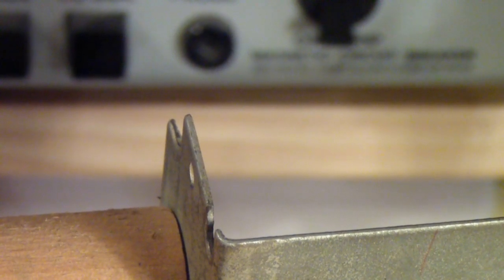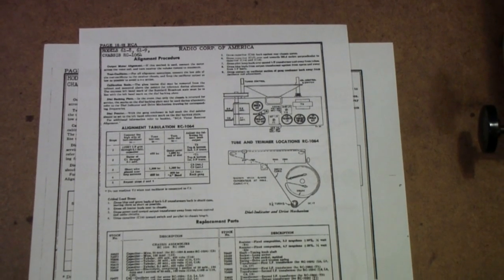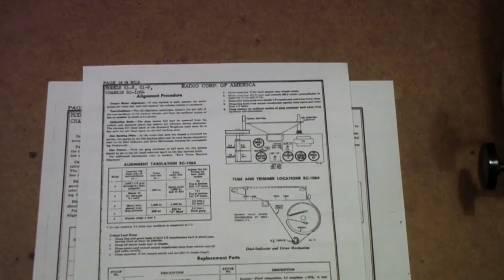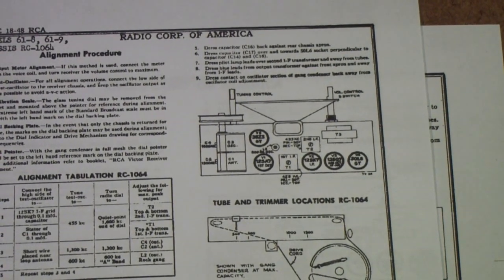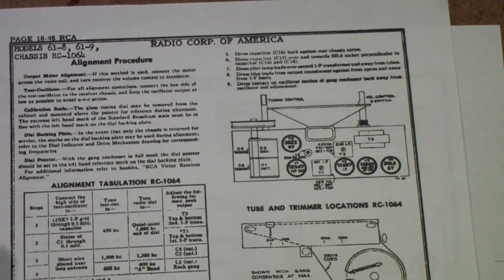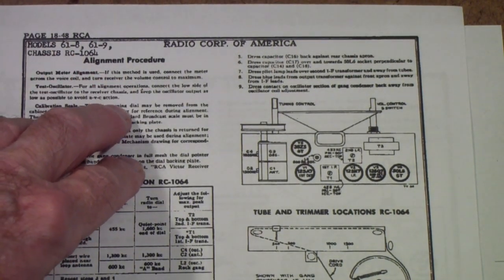So let's take a look at the alignment instructions for this radio, and then maybe we can wrap this video up and go on to a conclusion of this radio and its restoration. Here is page 1848 of the Rider manual for this radio, and you may see that in the upper left hand corner here is the alignment procedure.